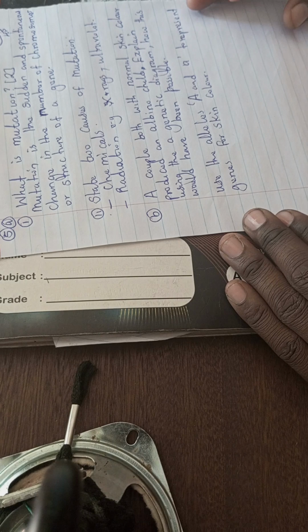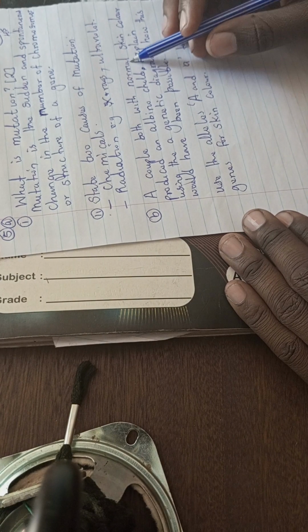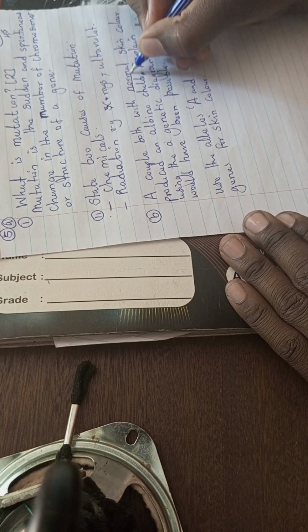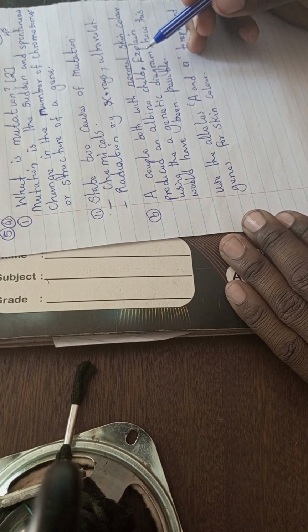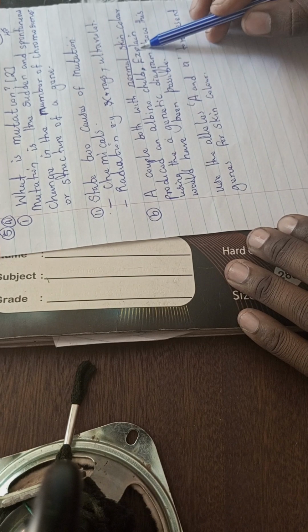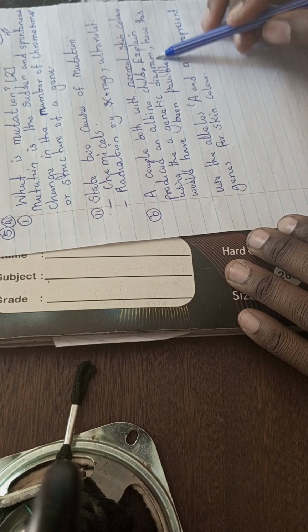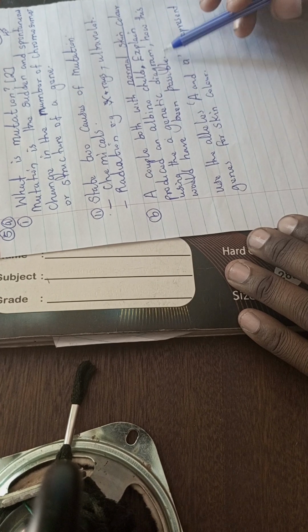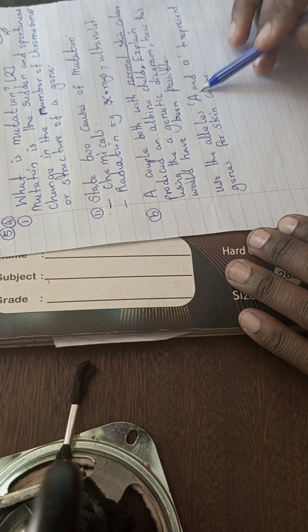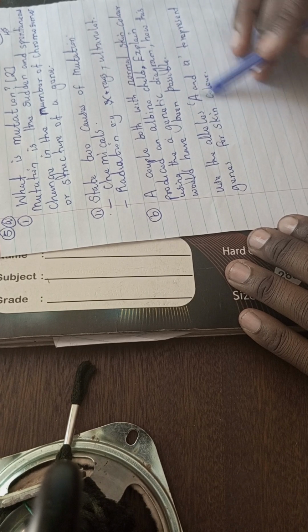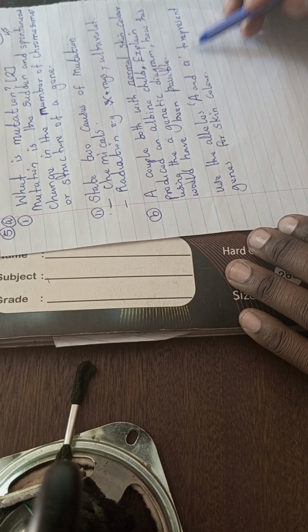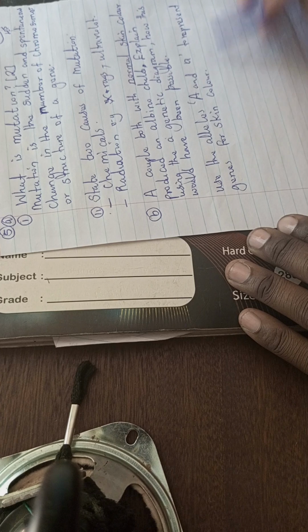Then for B, a couple with both normal skin color produced an albino. Keyword here, it's normal. Both parents, a male and a female, are normal. Explain using a genetic diagram how this would have been possible. Use the alleles A, capital letter A, which is a dominant allele, then small a, which is a recessive allele, to represent the genes for the skin color.